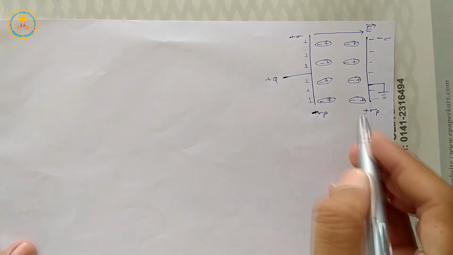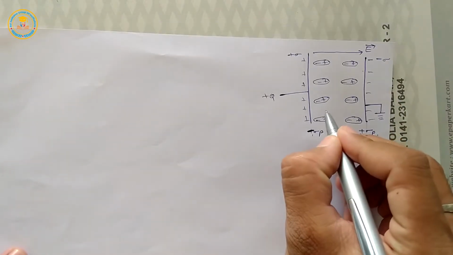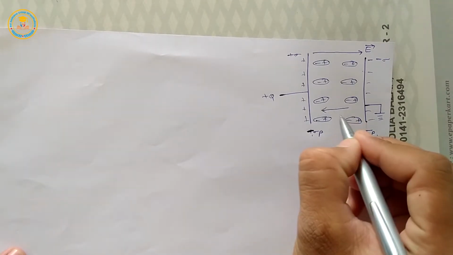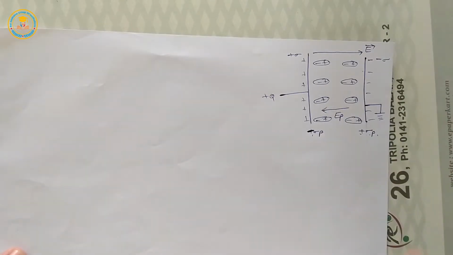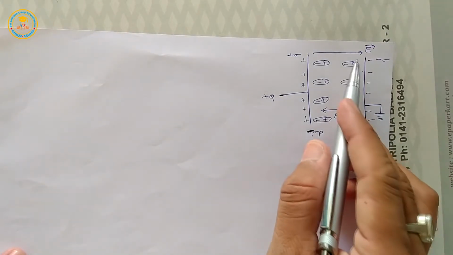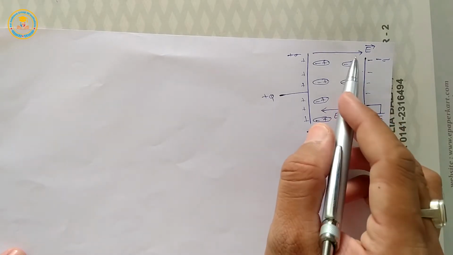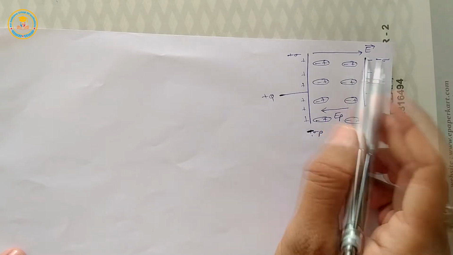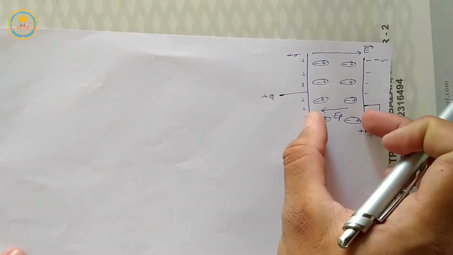So a new induced electric field will be produced, represented by EP, and its direction is opposite to the electric field already present between the plates.